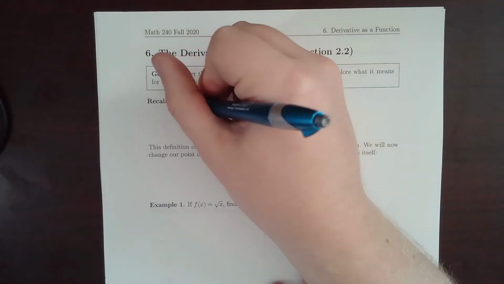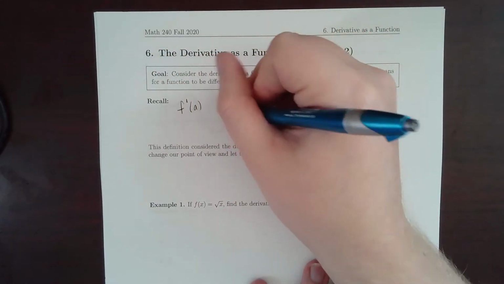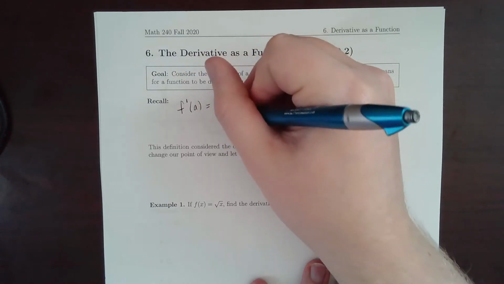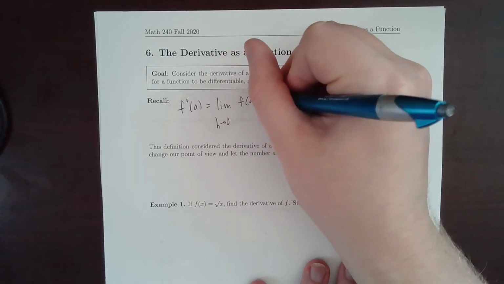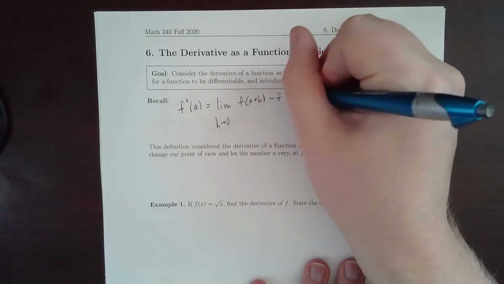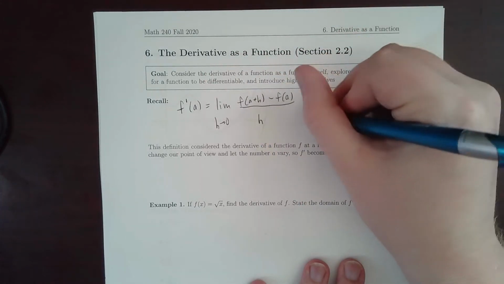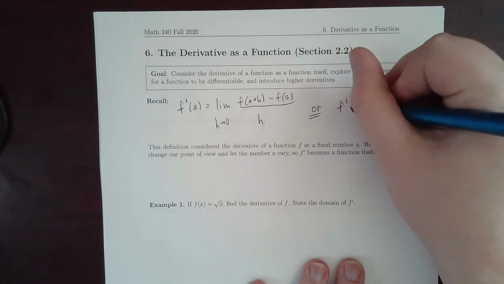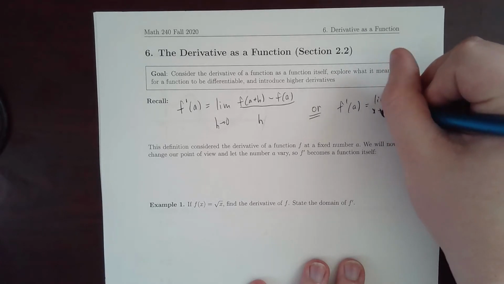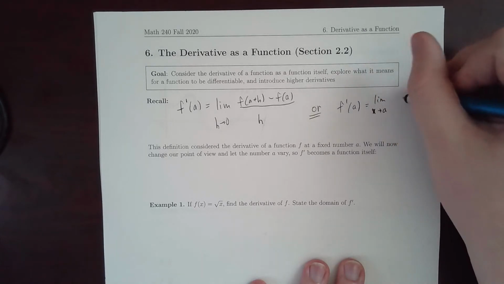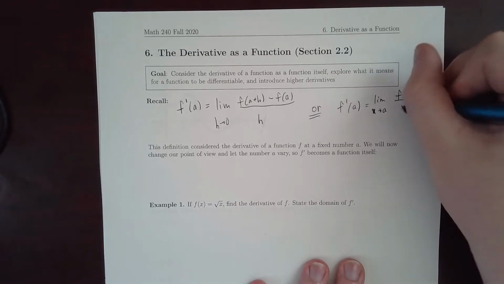Recall that our definition for the derivative at an individual point was f prime of a, which could either be the limit as h approaches 0 of f of a plus h minus f of a over h, or it could be f prime of a equals the limit as x approaches a of f of x minus f of a all over x minus a.